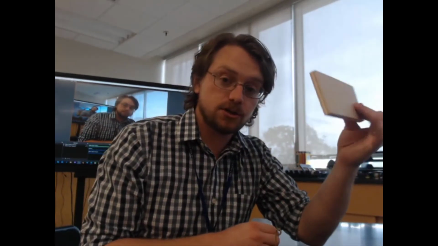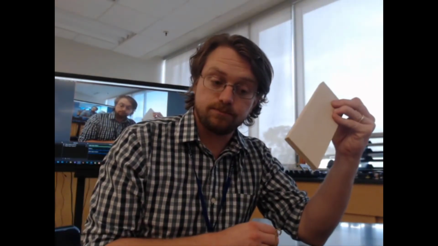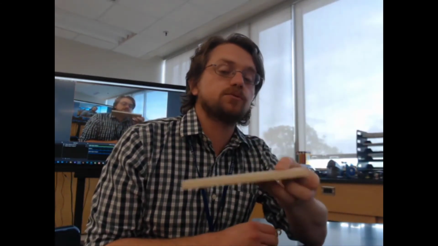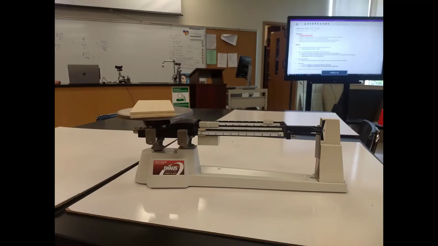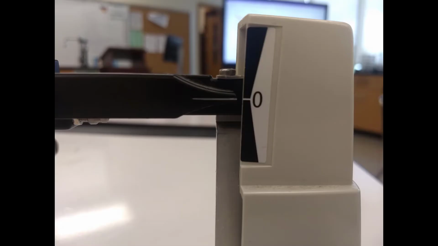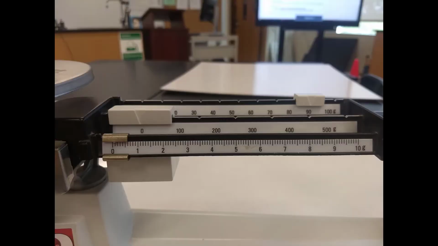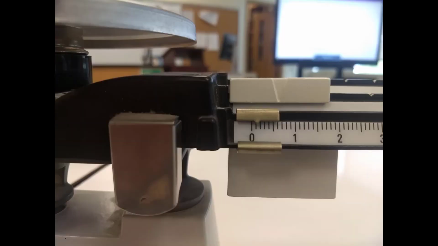All right, so to get started with our first trial, I'm going to pull just the block, and you'll see on the screen the mass reading from the triple beam balance of how much mass this block is. I have no idea what it is. So we're just going to put that on the screen as me measuring it, and then you can read off the value from that. I'm going to attach this paper clip right here. Okay, and then we're going to pull this at constant speed.